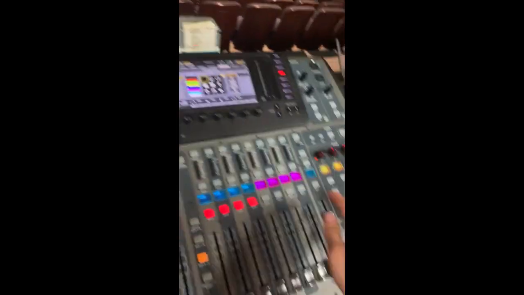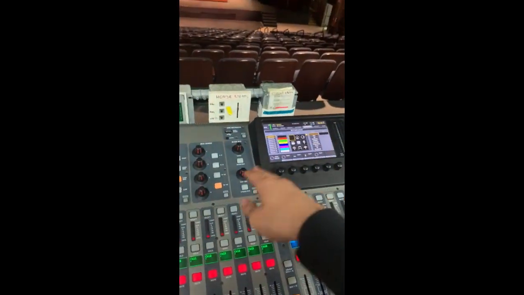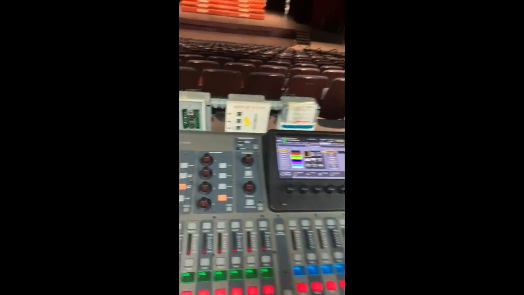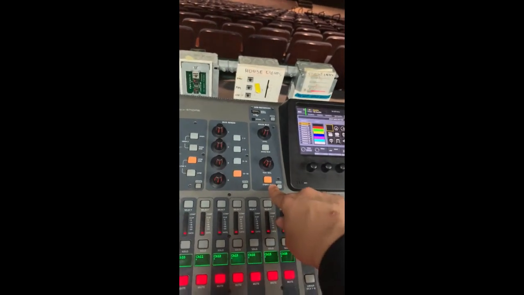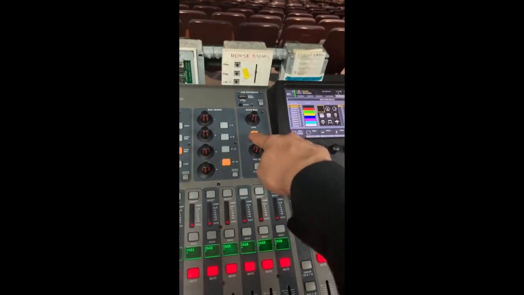If you send something to the mains, because the mains are always left and right, the pan knob allows you to control how much to the left or how much to the right that is. And that is why pan is only available when you have it being sent stereo as opposed to when you have it being sent mono.